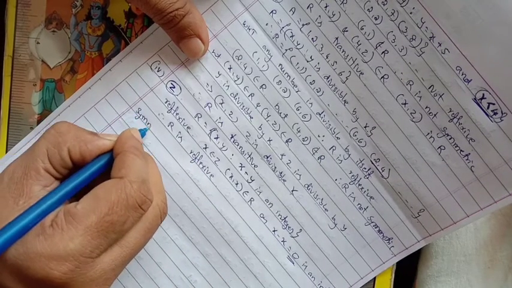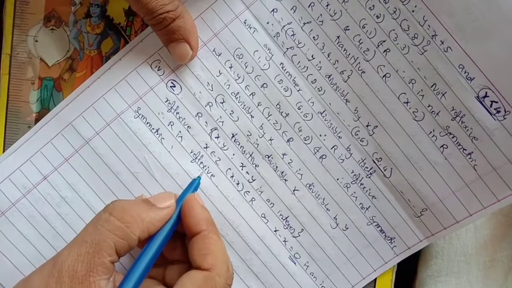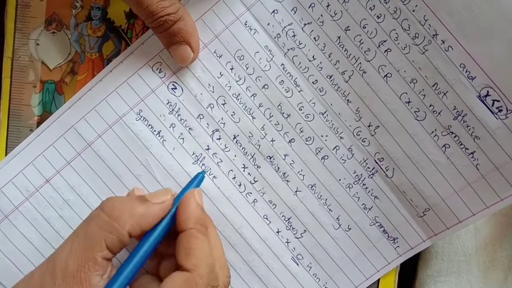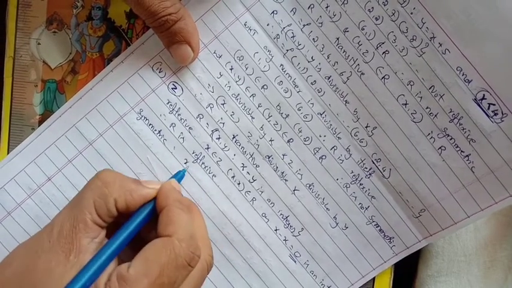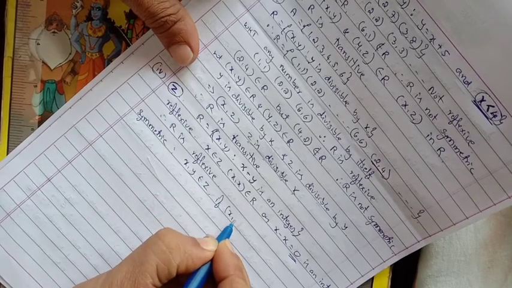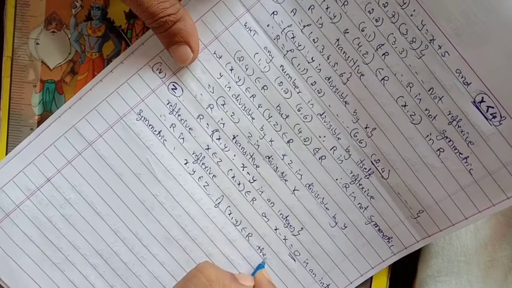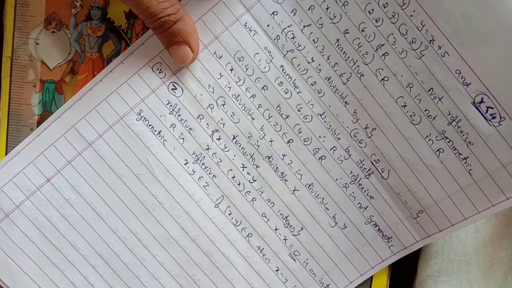Next is symmetric. Tell me whether it is symmetric or not. For every x comma y belongs to Z, if x comma y belongs to R, then x minus y is an integer.